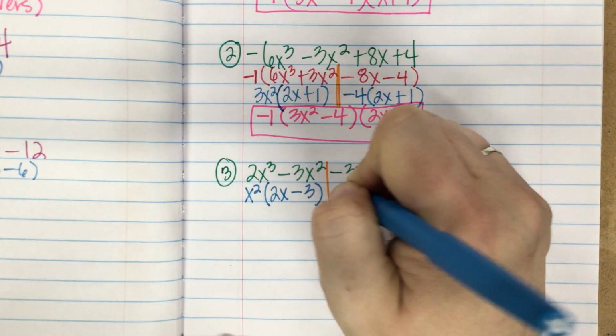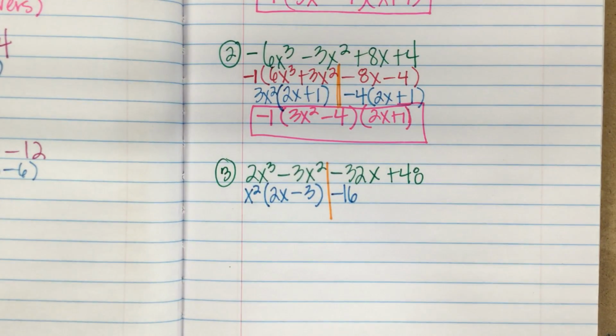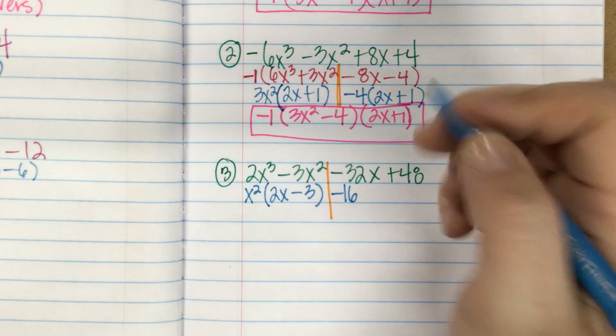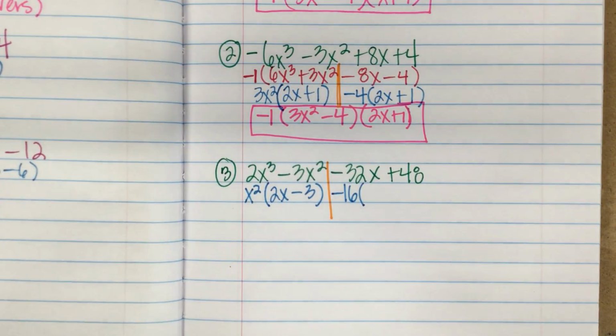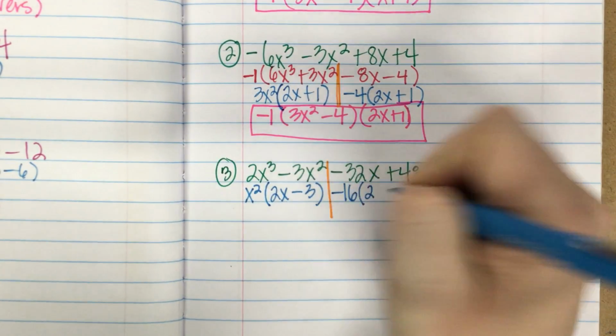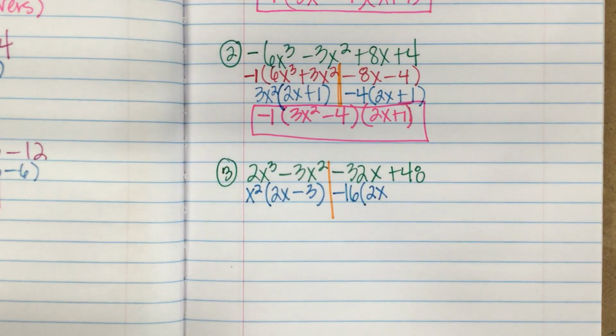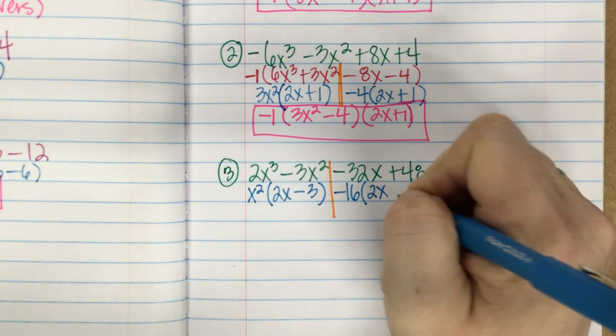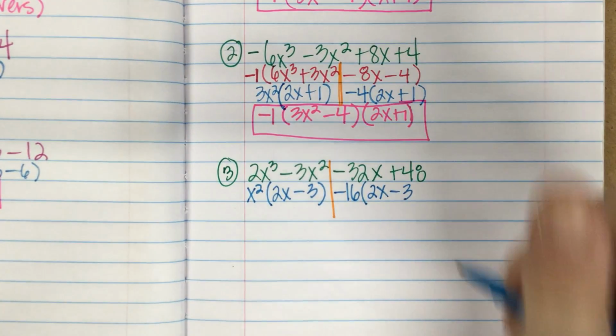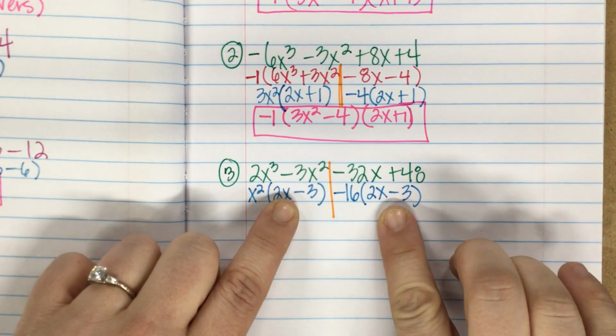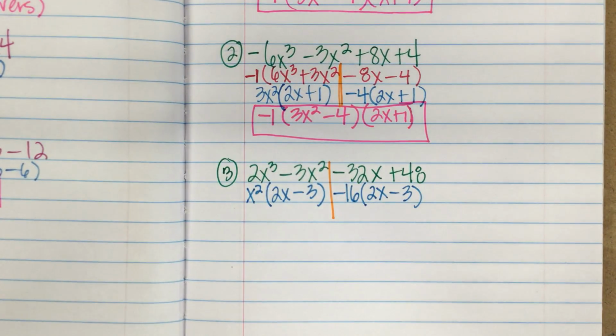Negative 16. Because negative 32 divided by negative 16 leaves behind positive 2x. And 48 divided by negative 16 is negative 3. My leftovers match, so I factored correctly.